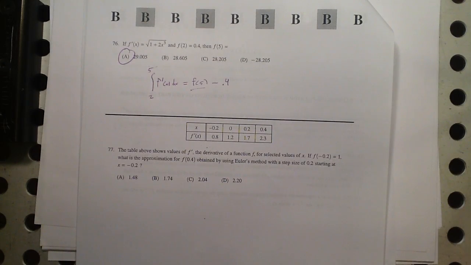Just going to bring up the answers here to make sure if I do make a mistake, I catch it right away. But I didn't make a mistake there.